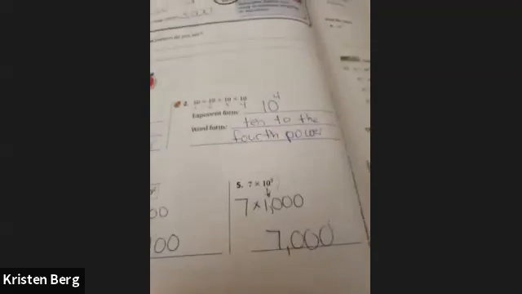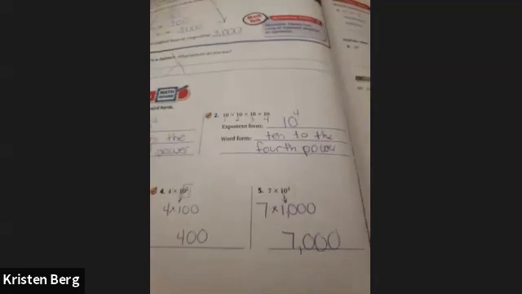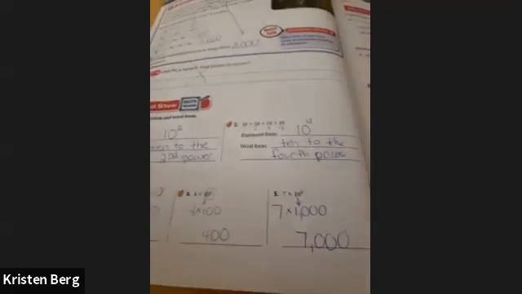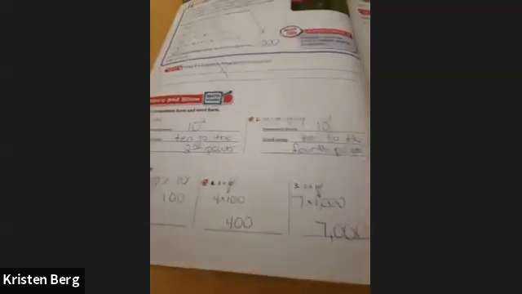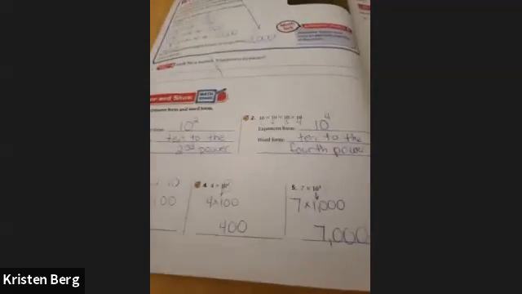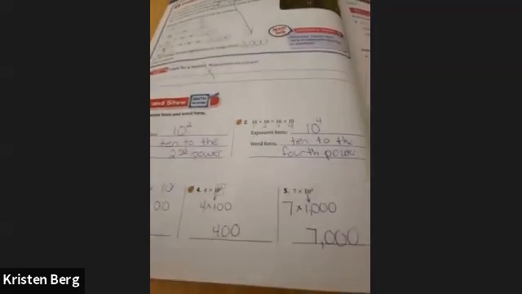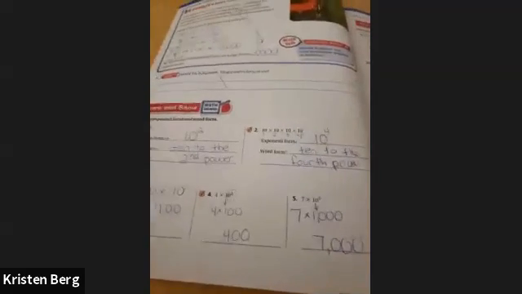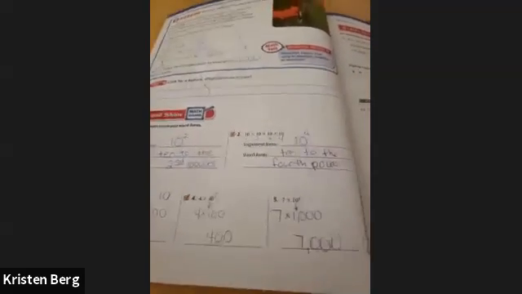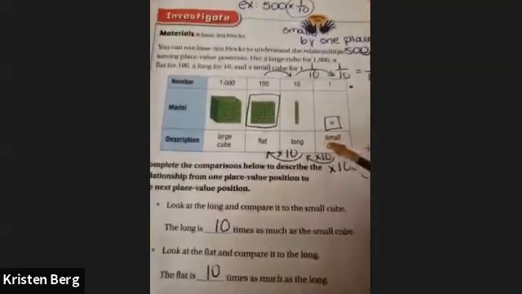Now, the other thing that I do want to go over very quickly is, you remember in lesson 1.1 when we were talking about place value and how each place is 10 times the other one, just like this. Do you remember us talking about this? Each one is 10 times the value as you go.